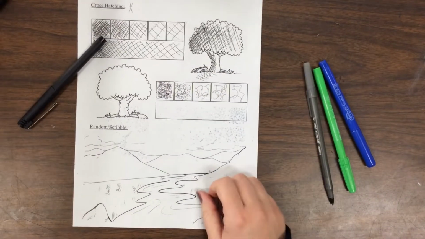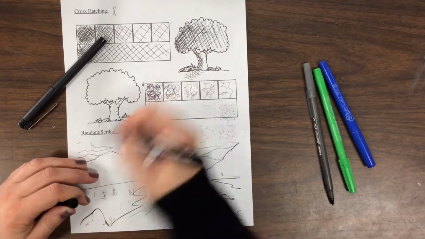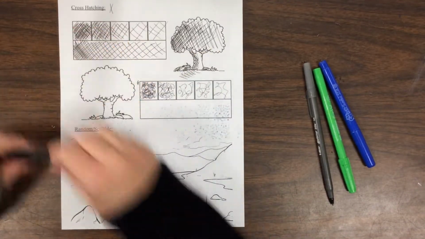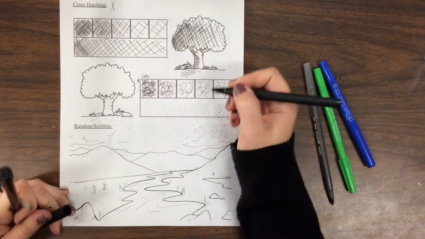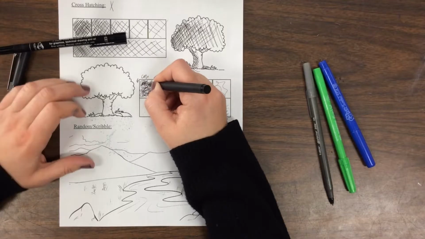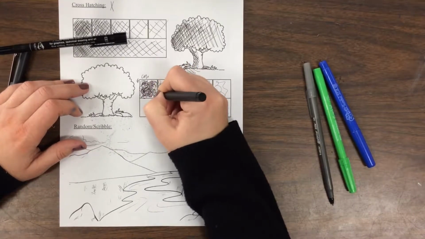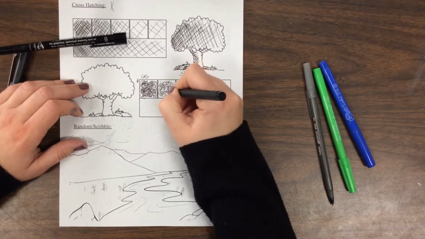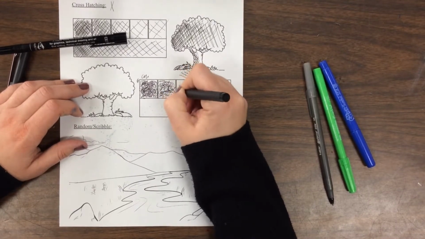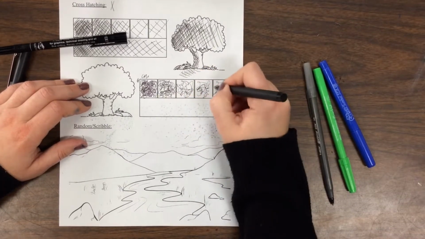There we go. All right, so let's change this up. What would this one look like? I guess they kind of look the same, these two. All right, so what if I add a different kind of pen over it? That's pretty cool. I guess it kind of looks a little different, right? Nice. All right, there we go.